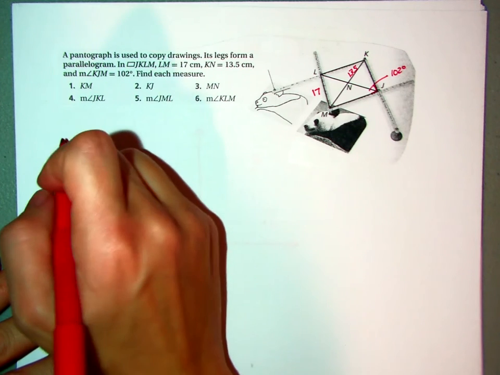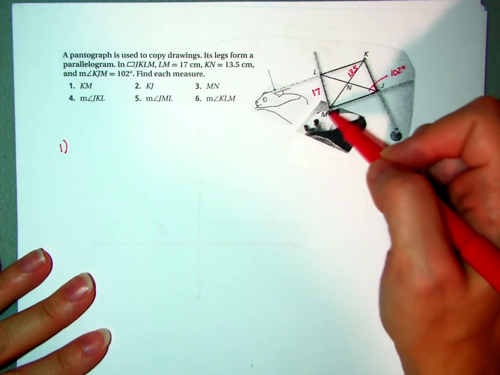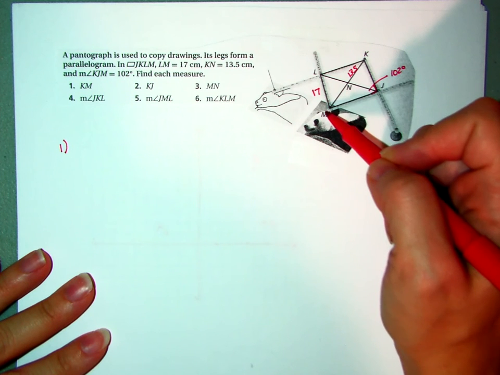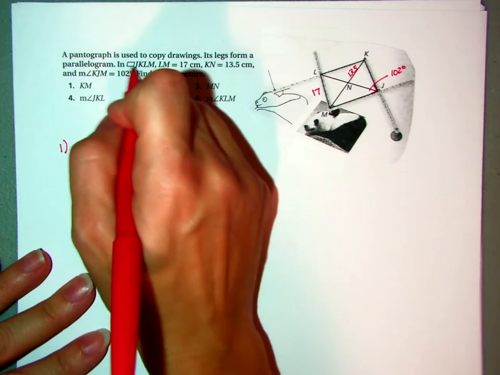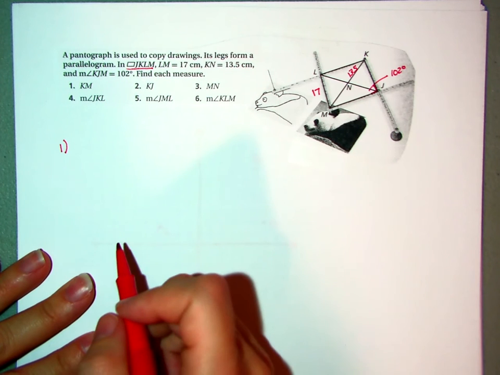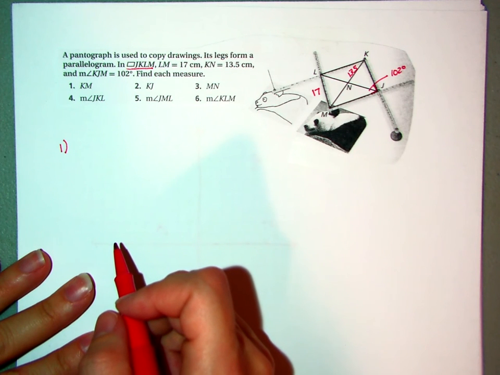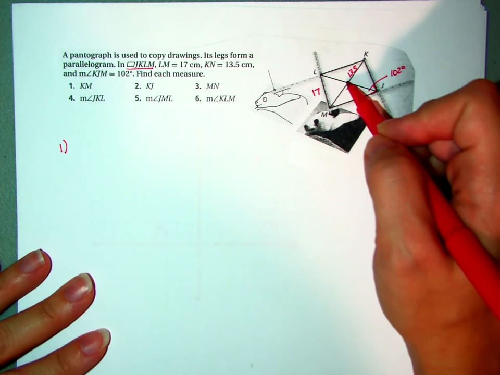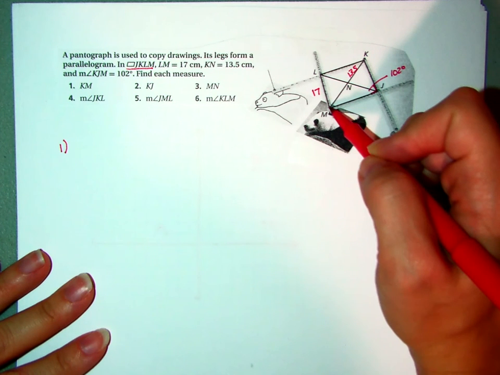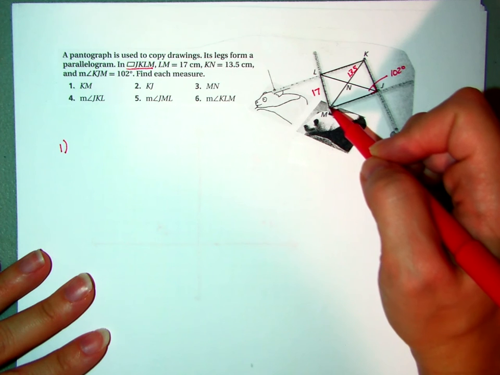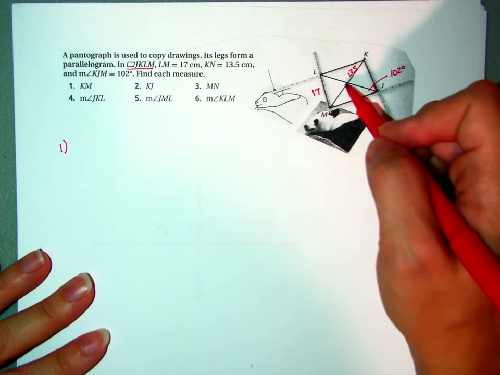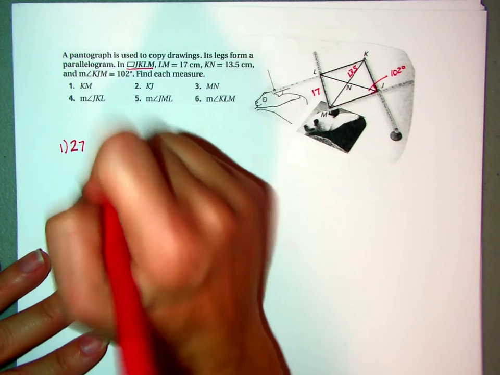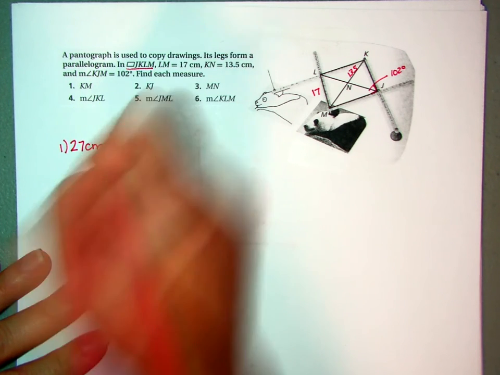So starting with number 1, when you look at KM, that is going to be something that relates to what we call a diagonal. And it's a parallelogram, which it does tell me right there. So since it's a parallelogram, the diagonals are bisected. So if this is 13.5, then this is 13.5 as well. So you're going to add 13.5 plus 13.5, which will give you 27 centimeters.